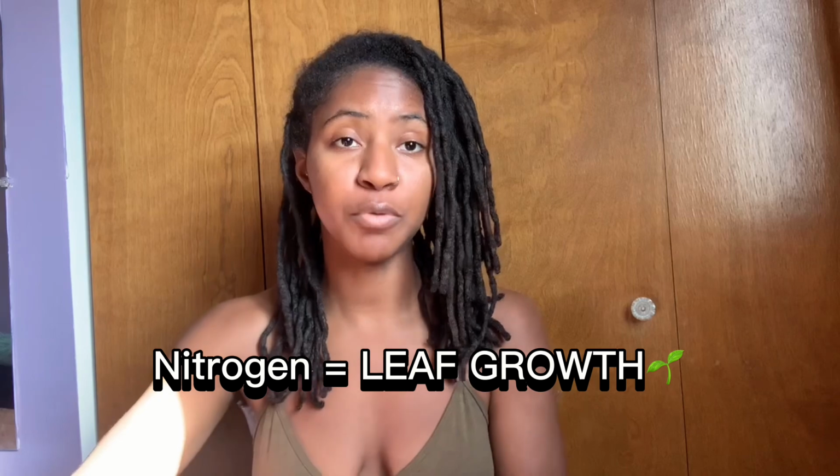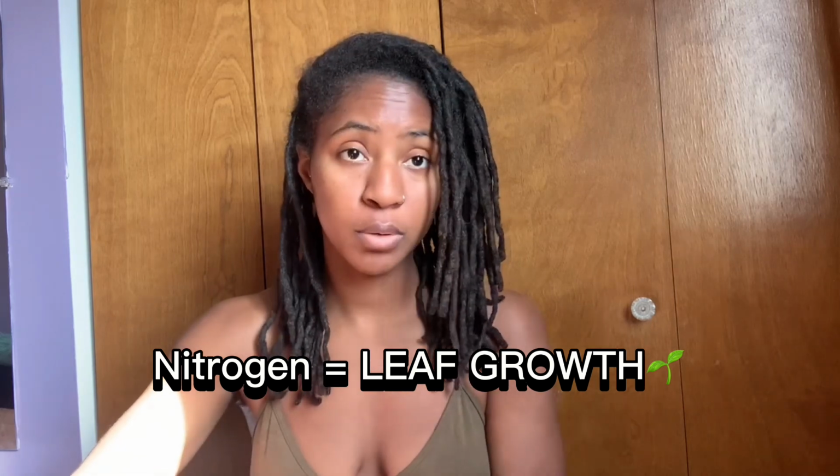What does each of these nutrients do for the plant? So I got my notes. Nitrogen promotes vegetative growth and leaf growth, primarily leaf growth. Nitrogen is crucial for building chlorophyll, which allows the plants to photosynthesize. And you know, plants take in the energy from the sun and create food for themselves. That's essentially photosynthesis. And it helps to promote healthy leaf and stem growth. You think about nitrogen, nitrogen promotes bigger leaf growth.